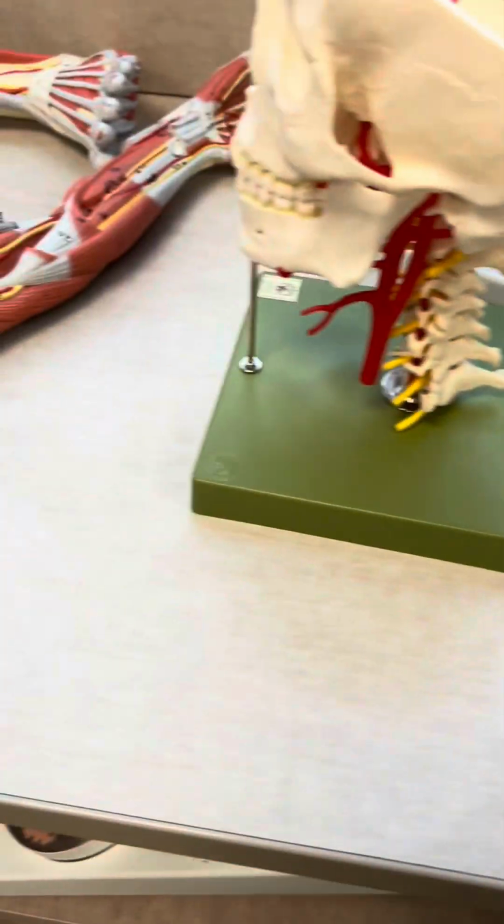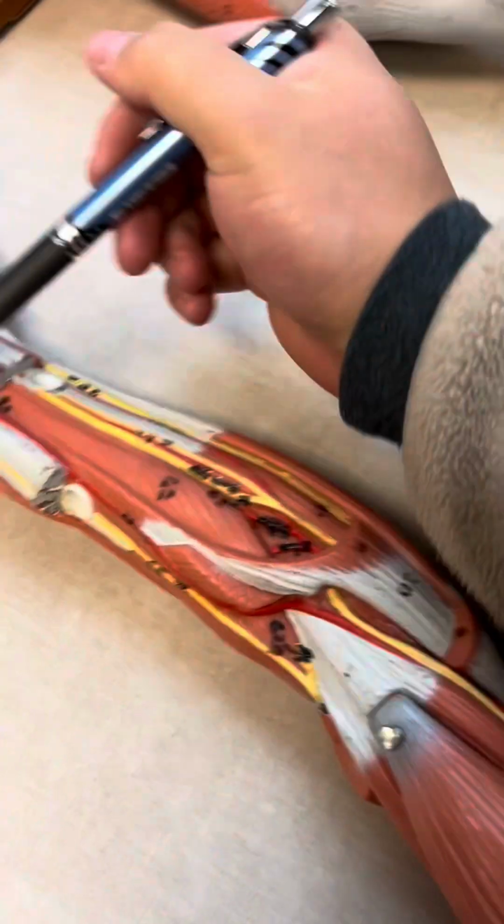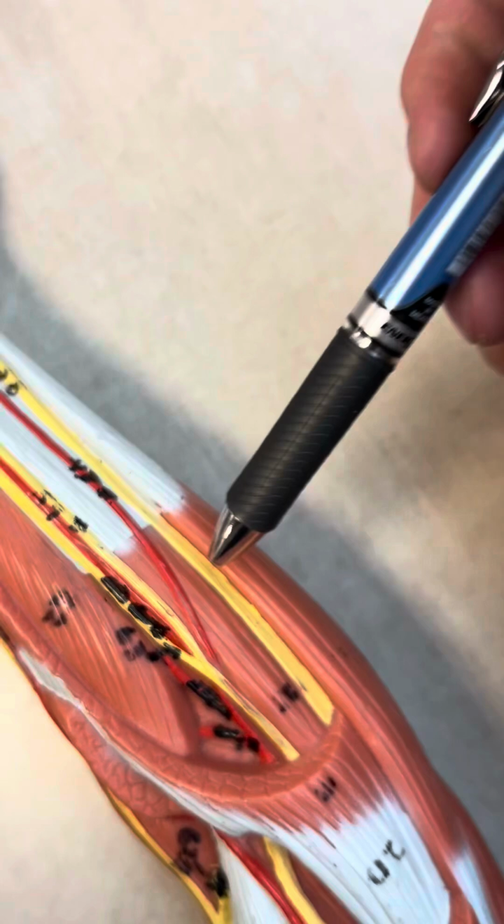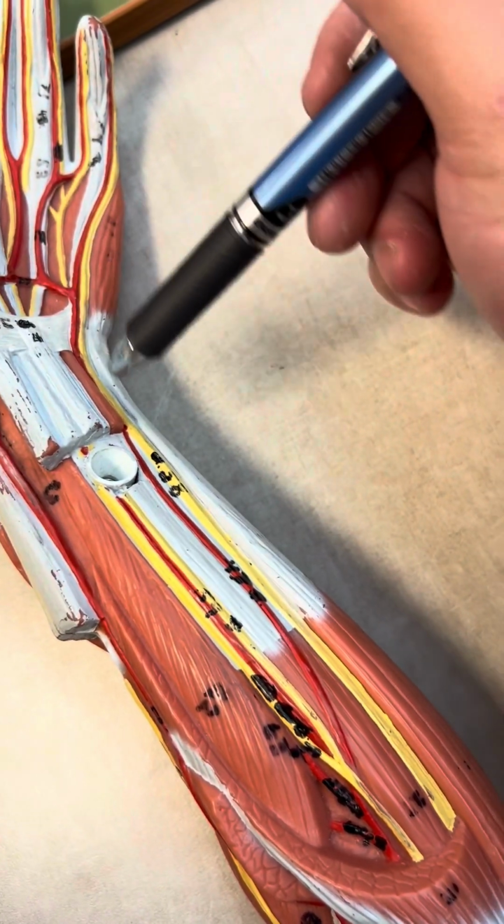Next, you have your ulnar and radial arteries. Remember, radial is thumb side, so this right here on your thumb side would be your radial artery. And remember, ulnar is pinky side, so here on your pinky, right here, is your ulnar artery.